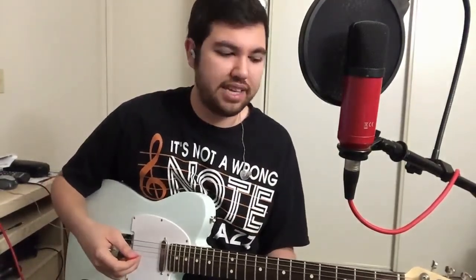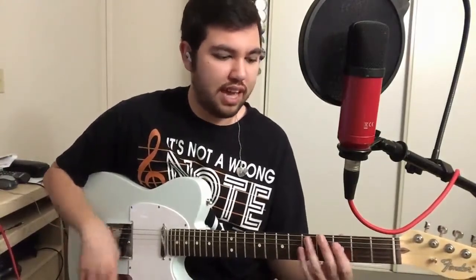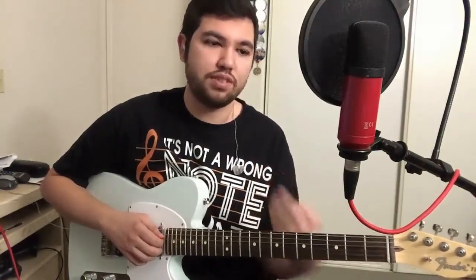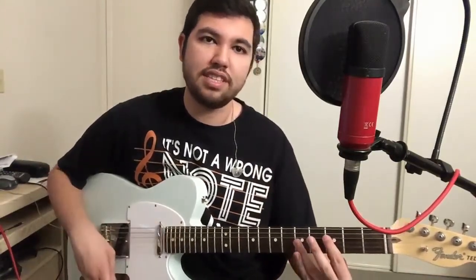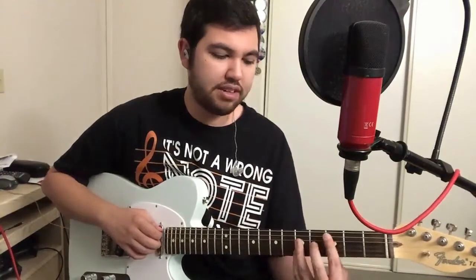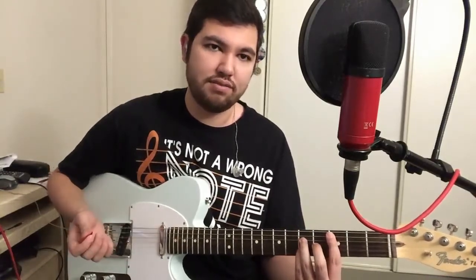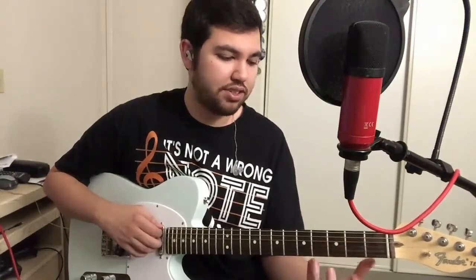Now, for 7th chords, you need, of course, 4 voices, so you're going to need 4 strings at least to make each chord. So the way that I would practice these 7th chord inversions was I would think of them in 3 groups. One that's starting from the D string, some that are starting from the A string, and then some that are starting from the E string.